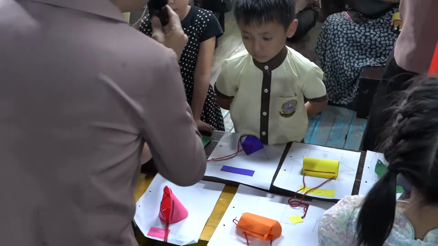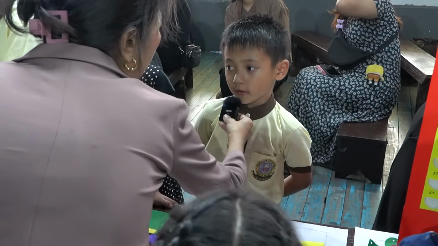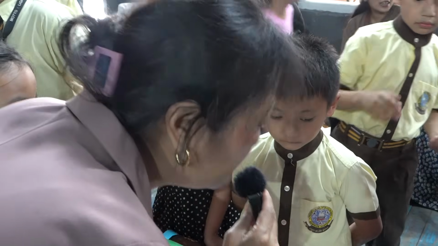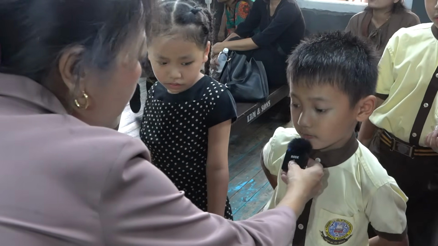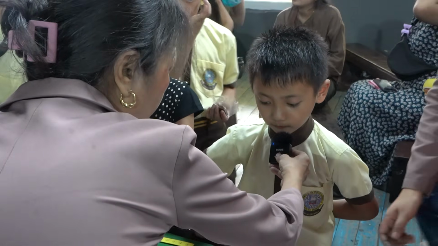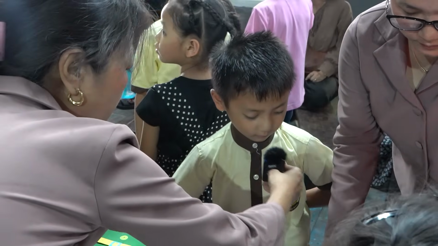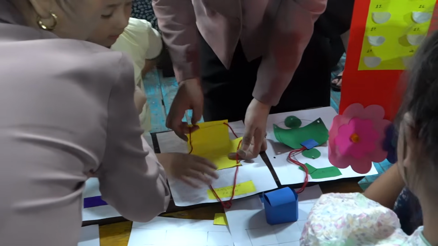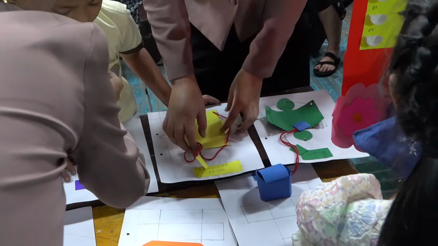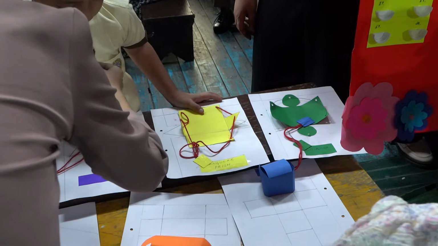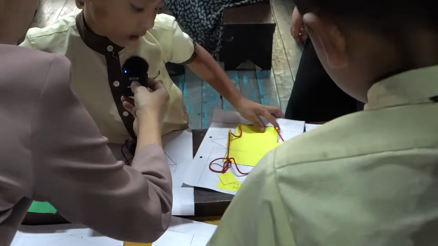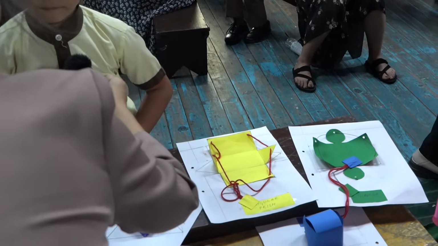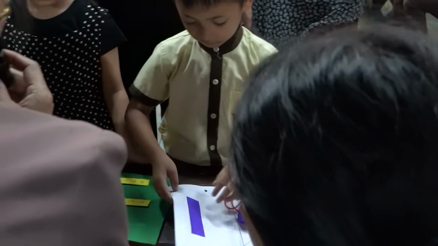Okay, what is your name? My name is Magnetism. Okay. Can you explain all this? This is a cone. This is a ball. This is a cuboid. This is a cube. This is a cylinder. This is a triangle prism. This is a triangle pyramid. Thank you.